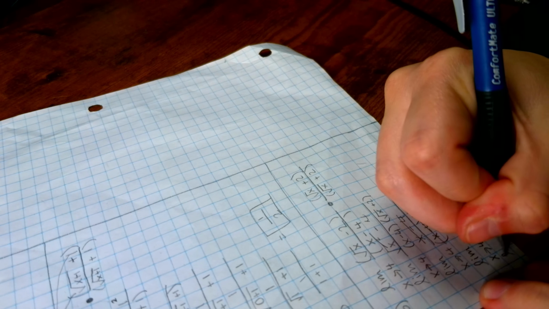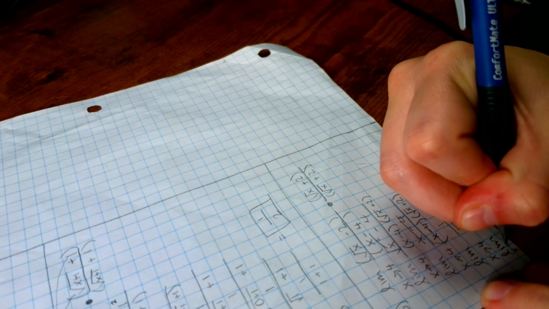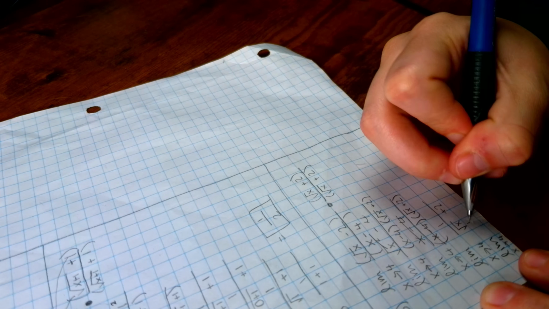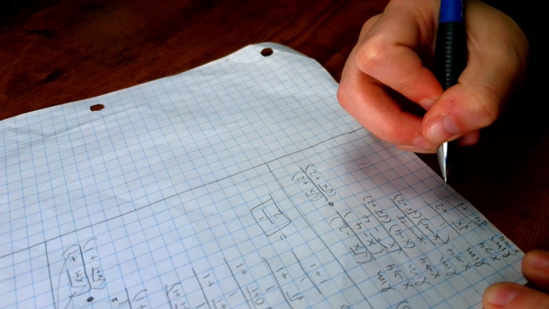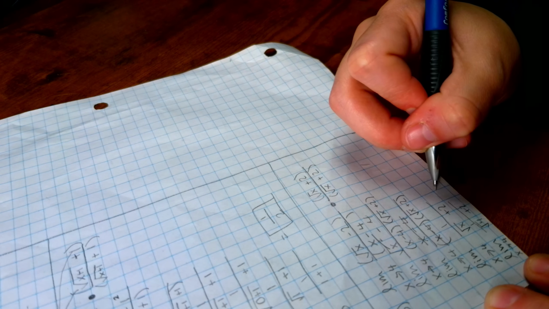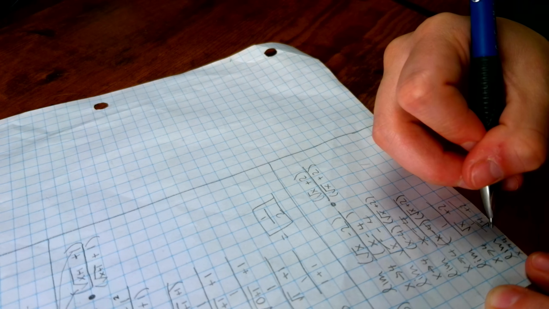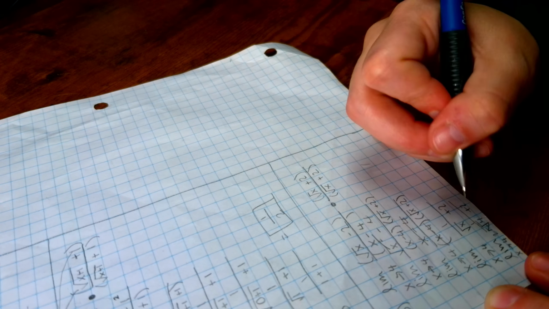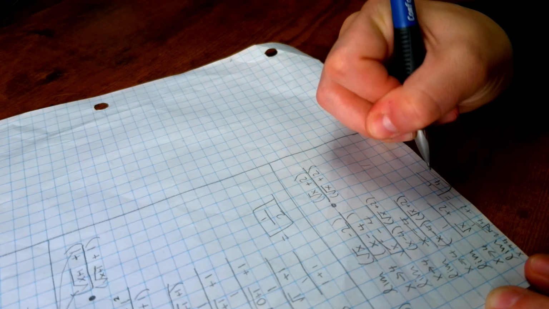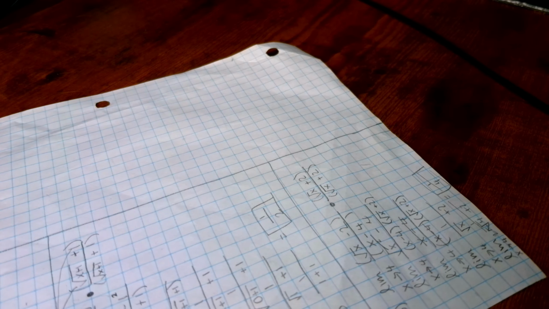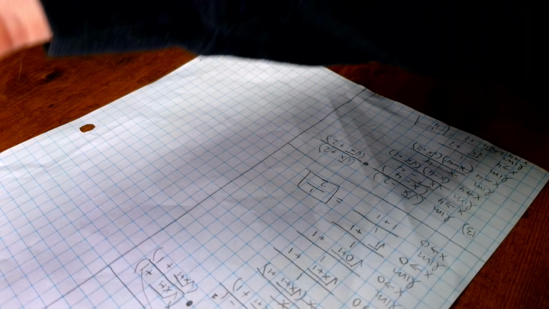So I am just going to try and fit it in this thing. The limit as x goes to 4 is 1 over square root of 4 plus 2, which is, this goes to 2. So 2 plus 2 equals 4. 1/4. Yay. Equals 1/4. Perfect.